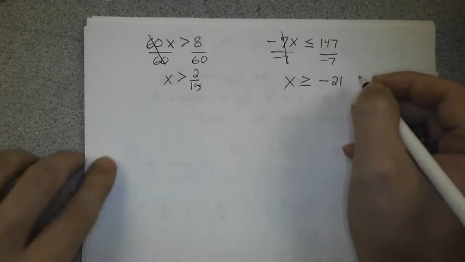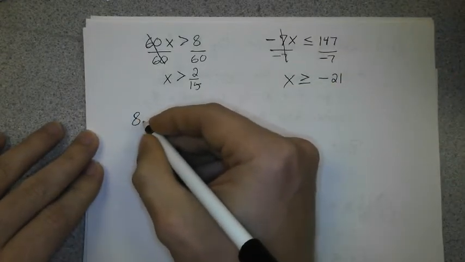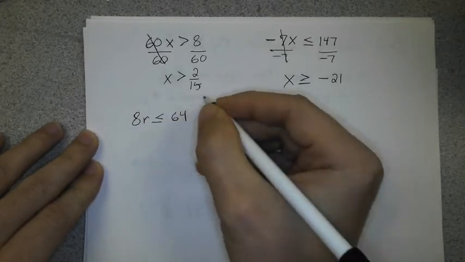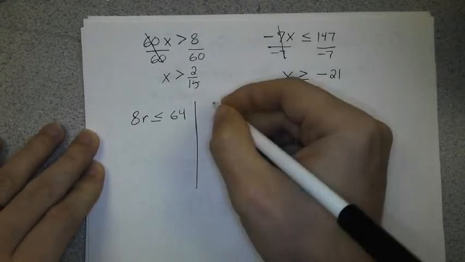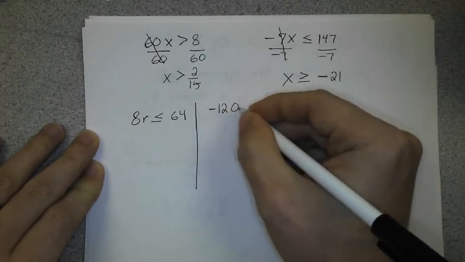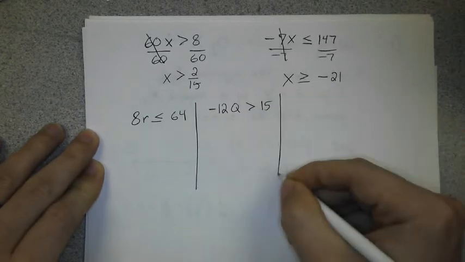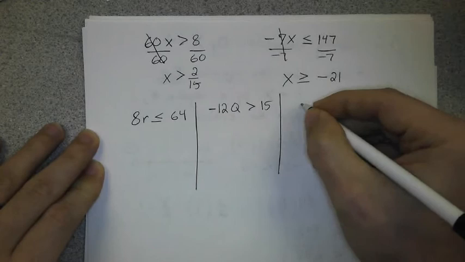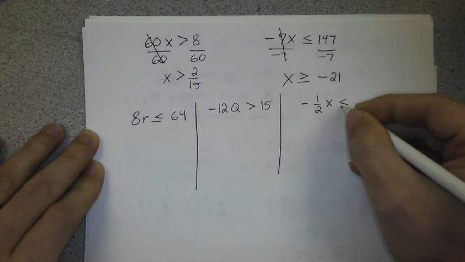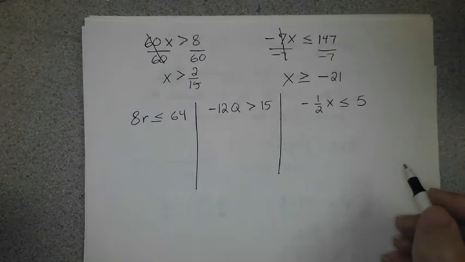So now, let me give you a couple other ones to practice, and let's see how you do. Let's do 8r less than or equal to 64. Let's do negative 12q greater than 15. Let's do negative 1/2 x less than or equal to 5. Alright, so go ahead and pause the video, give these three a shot, then when you're ready, press play, we'll see how you do.